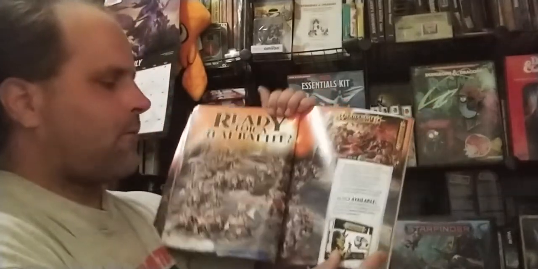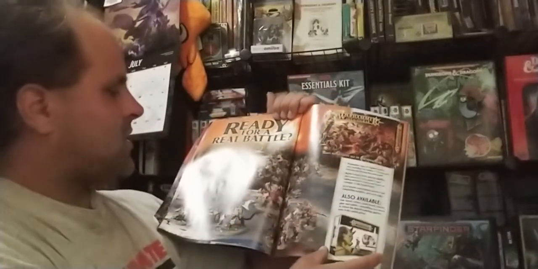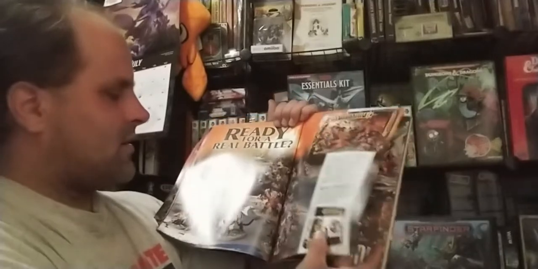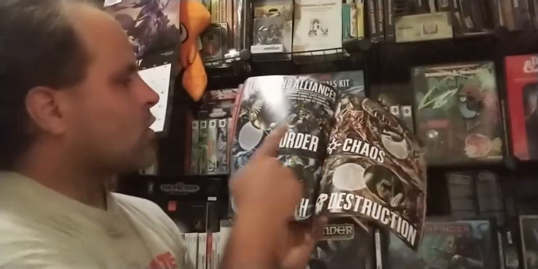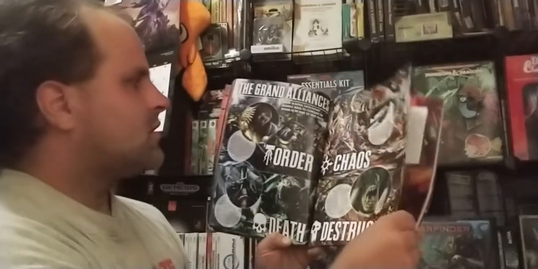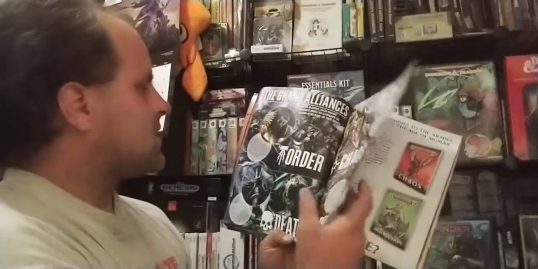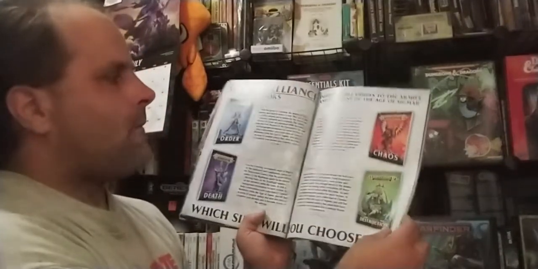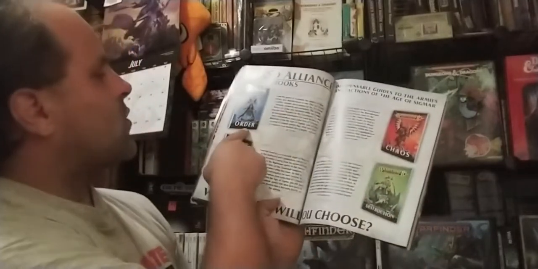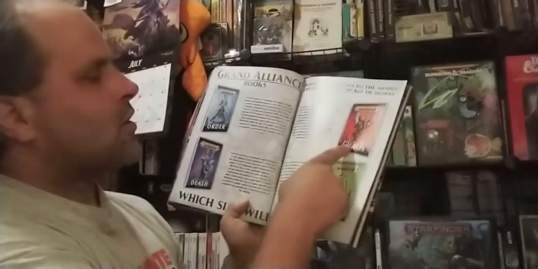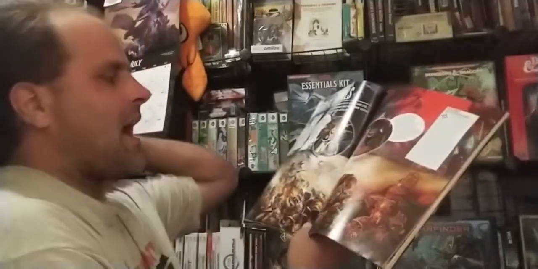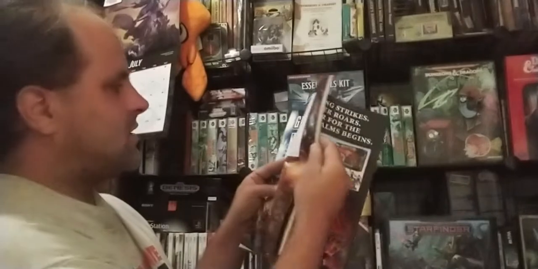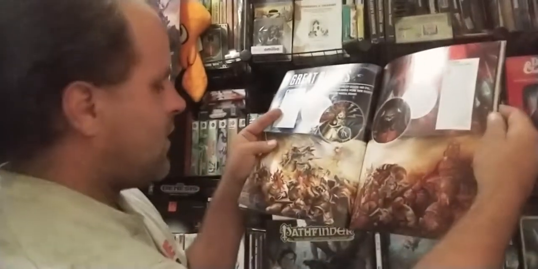Then you got the starter box for Warhammer Age of Sigmar First Edition, which contains Stormcast Eternals and Khorne's Legion. Then you got the 4 basic groups: Order, Death, Chaos, and Destruction, with their major individuals in those factions. You got the 4, basically the battle tomes for First Edition: the Grand Alliance Order, Grand Alliance Death, Grand Alliance Chaos, and Grand Alliance Destruction. Saying Alliance and Chaos is kind of a crazy thing to say, but hey.